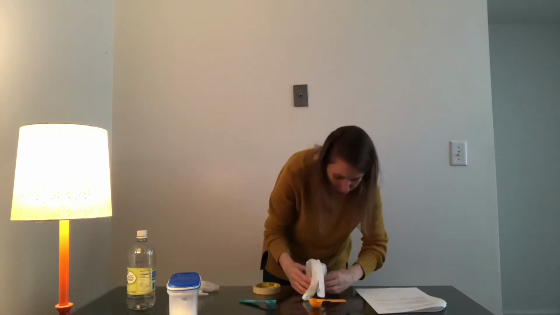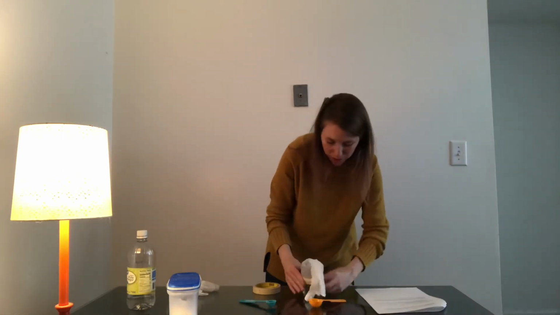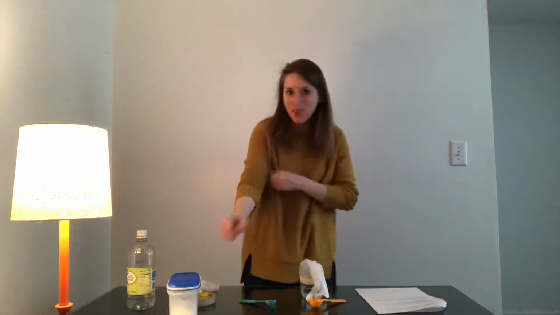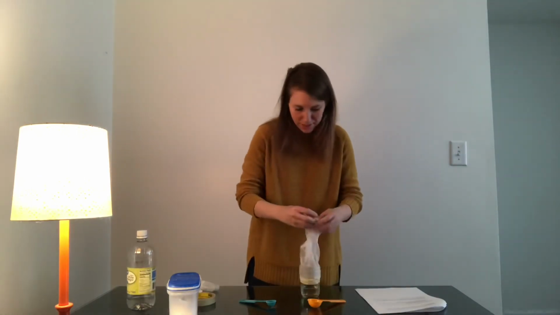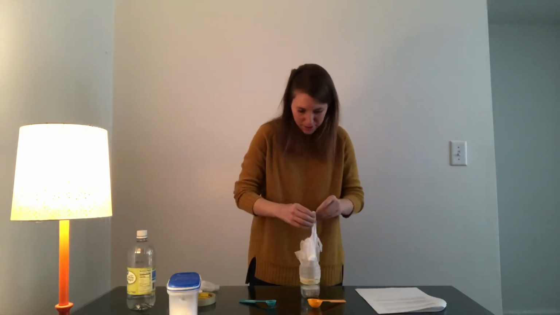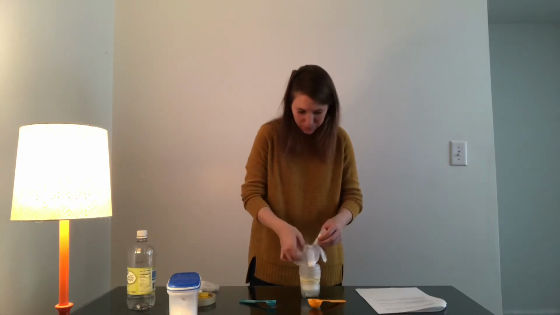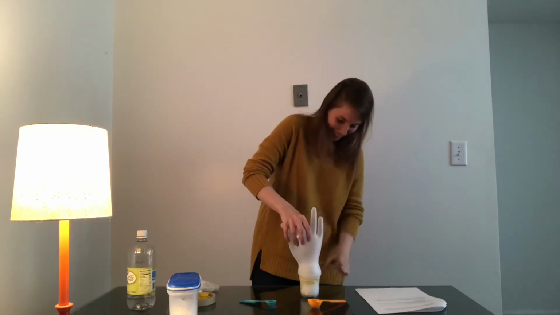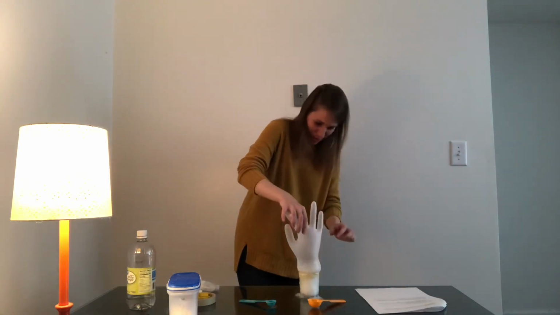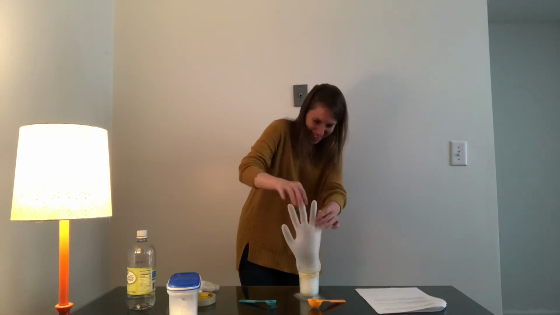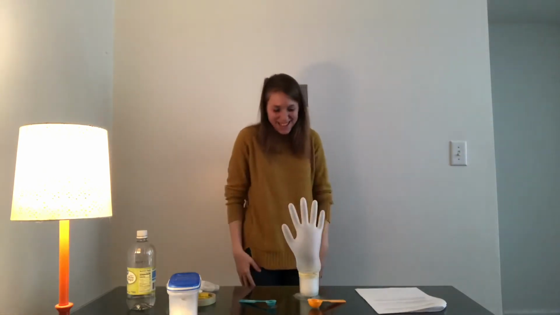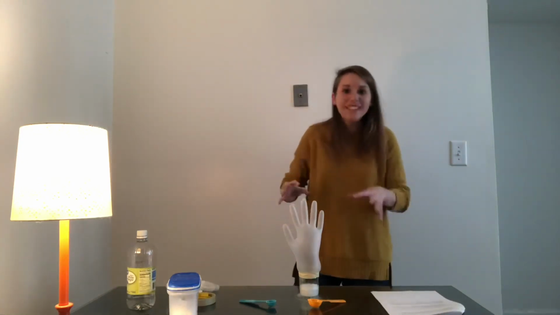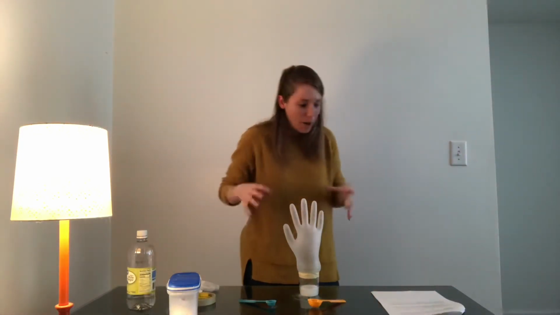All right. So now what I'm going to do is put my glove straight up and dump all the contents into the vinegar, and we will see what happens. Oh, there it goes. It inflates the glove, just like that. And it is inflated with carbon dioxide. Everything that is in the glove is carbon dioxide.